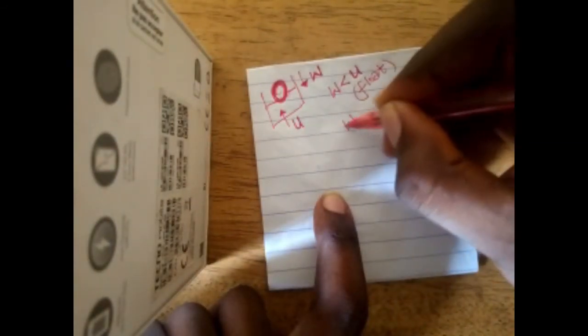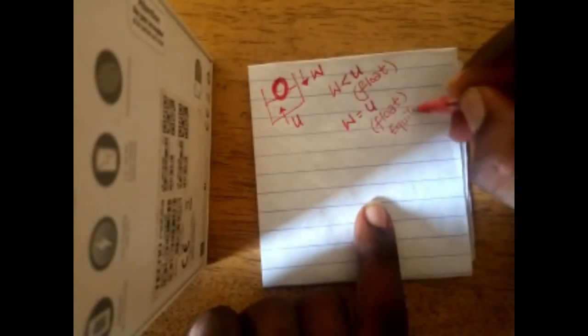Peradventure, when the weight is less than the upthrust, the object comes upward. That is, it won't sink. So when the weight is equal to U, the weight here is equal to the upthrust. Also, the object would float, but in this case, it is in equilibrium.